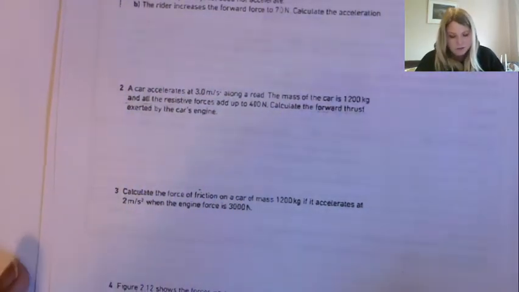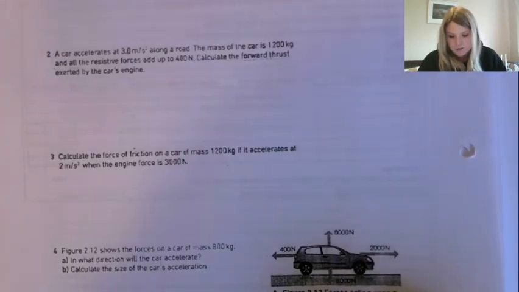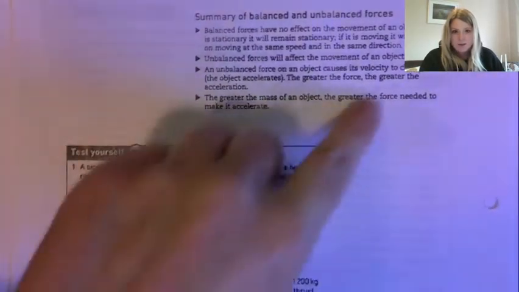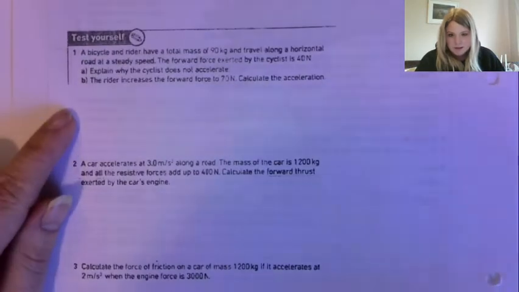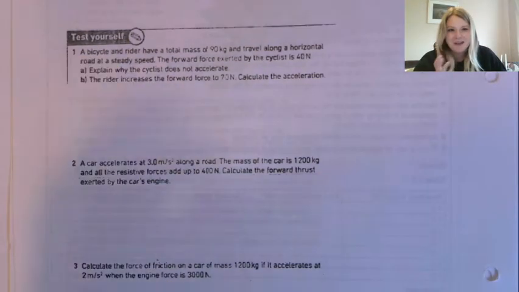So, all I want you to do today is the questions on page 188. So there's 4 questions there. This wee summary will come in handy. I'll have a wee look over these and see if there's anything I need to point out to you. Okay, yeah, I've only just looked at the first one and I want to give you a couple of wee hints.